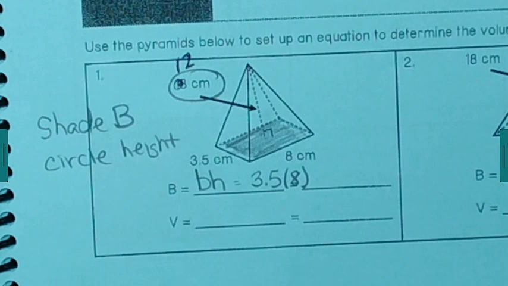All right. So 3.5 times 8. Go ahead and multiply that. Yes, you should be using your calculators.